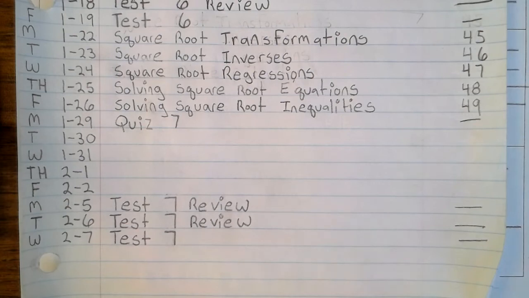Okay, Wildcats. So today we're looking at Thursday, January 25th, solving square root equations on page 48. So if you would, update your table of contents. All right, now your table of contents are updated. Let's take a look at the notes.